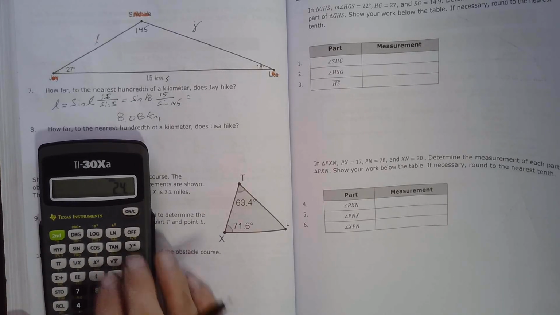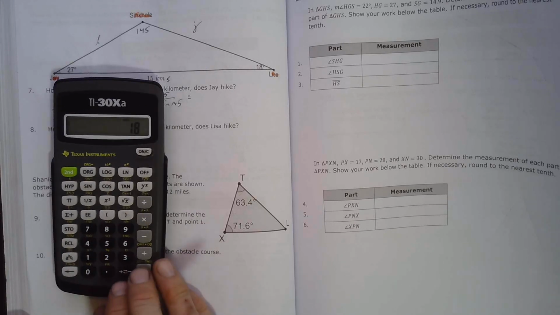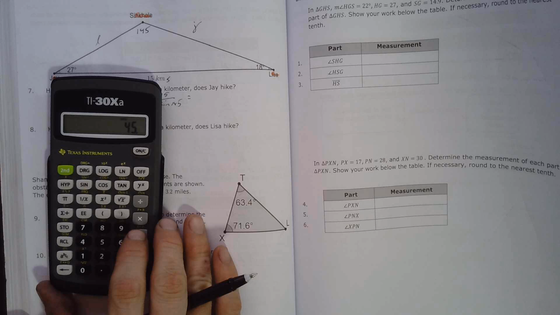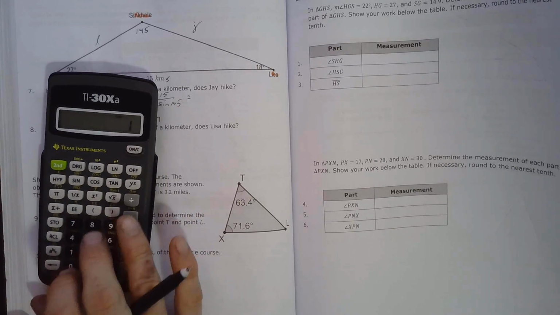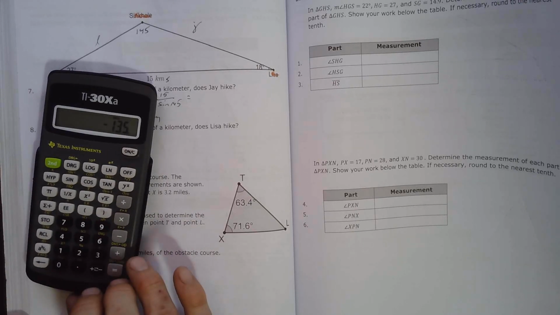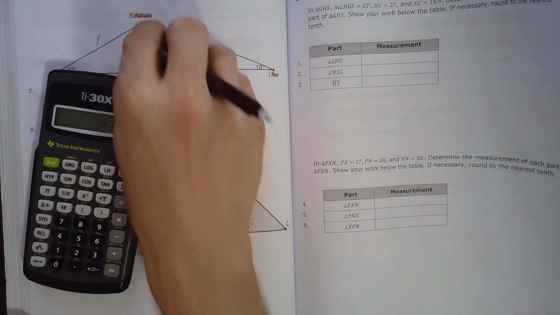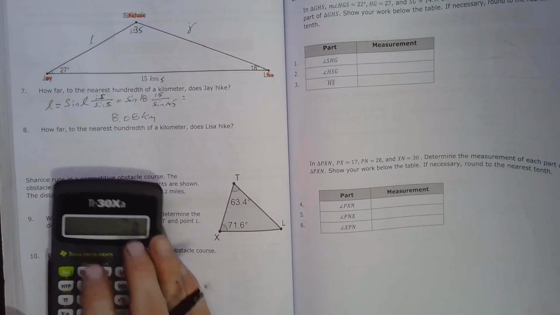Twenty-seven plus 18 equals, that's 135, not 145. Let's do that again.